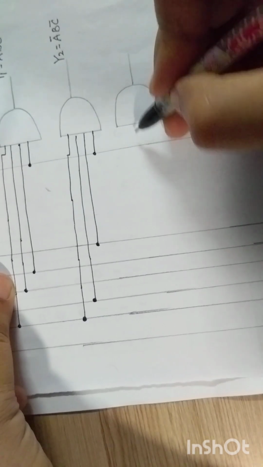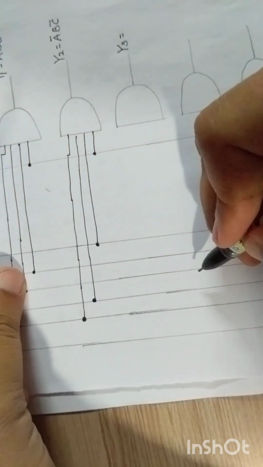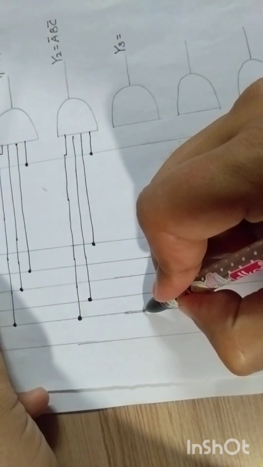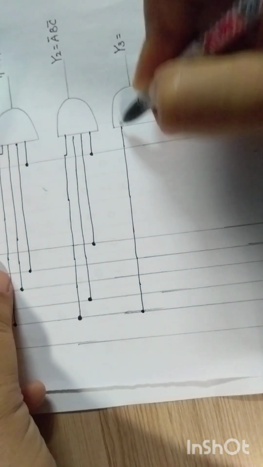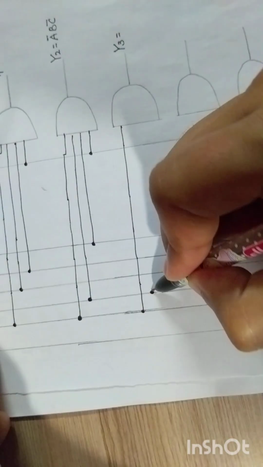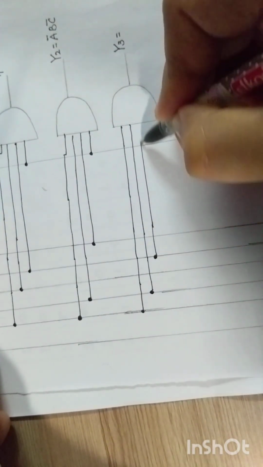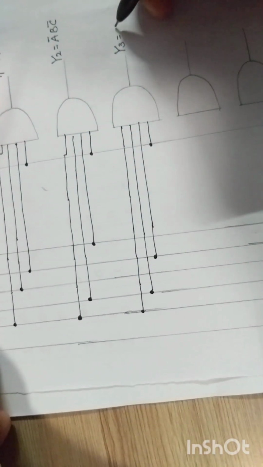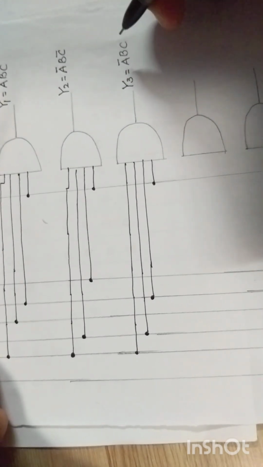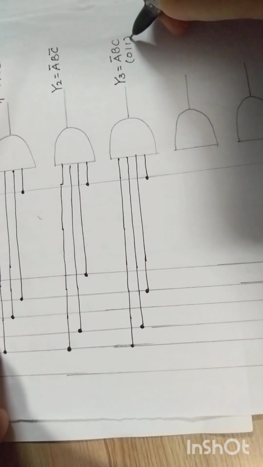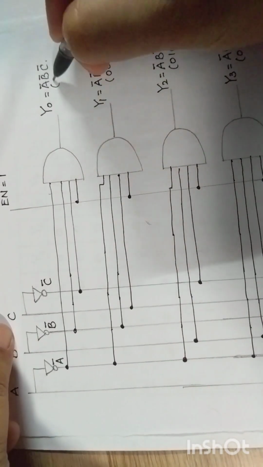Next, for the fourth minterm, the fourth AND gate is there. For that, Y3 is going to be activated. Here the first input is A bar. Next input is B. Next input is C. And the fourth input is the enable pin. So Y3 is equal to A bar, B, C. That means 0, 1, 1.